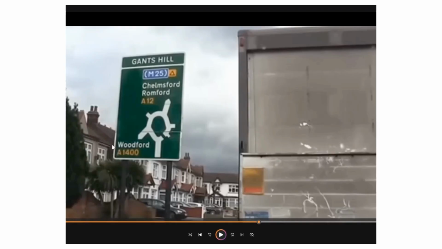It's the Gants Hill roundabout. You're looking at the actual Gants Hill roundabout, and this is the A127 or the A12 going up towards Chelmsford. Originally this used to be just a plain spiral roundabout, and with all its exits, it actually worked quite well.